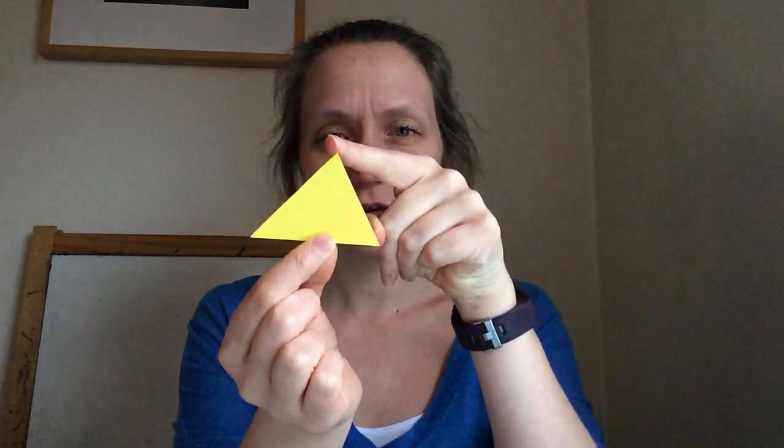Okay, what is this shape called? How many corners has it got? It's got 1, 2, 3. And it's got 1, 2, 3 sides. So this one is called a triangle.